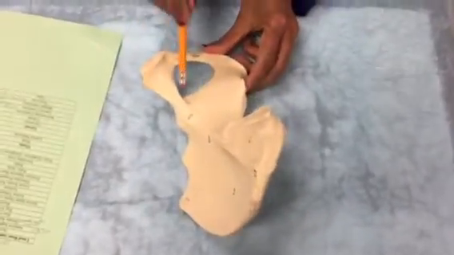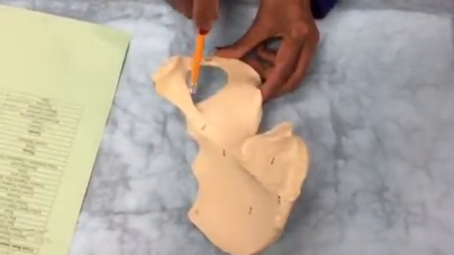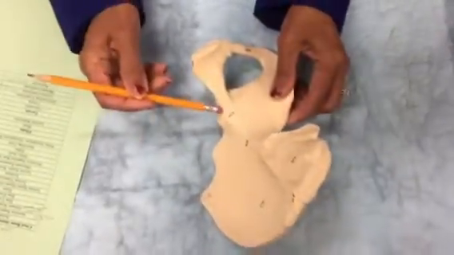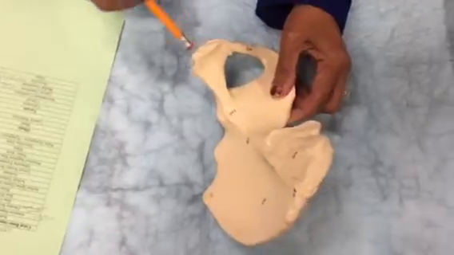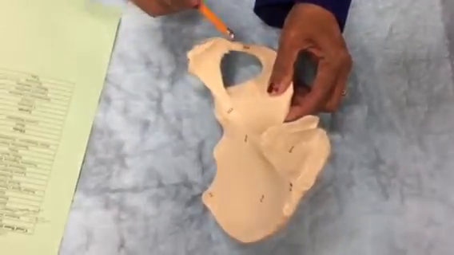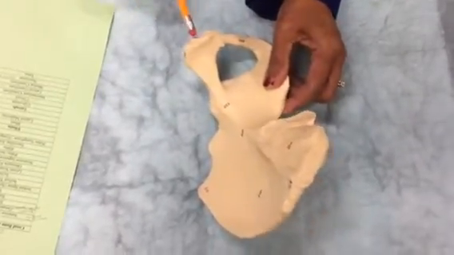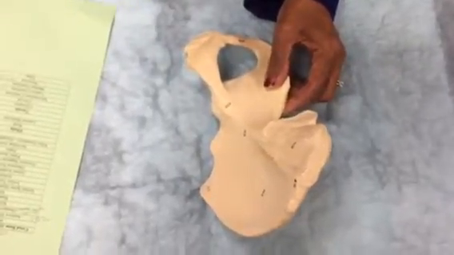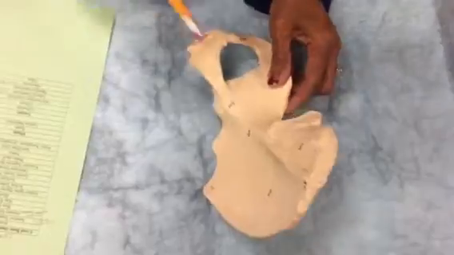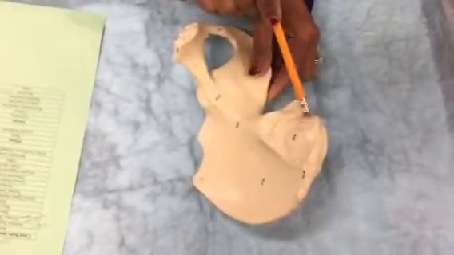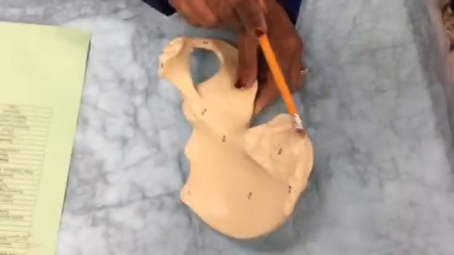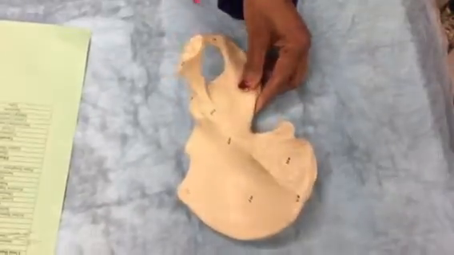This hole here is known as the obturator foramen, and this bone here is the pubic bone, and the pubic bone will articulate with the other pelvic bone at the pubic symphysis. Here, this rough surface will form the sacroiliac joint with the sacrum.